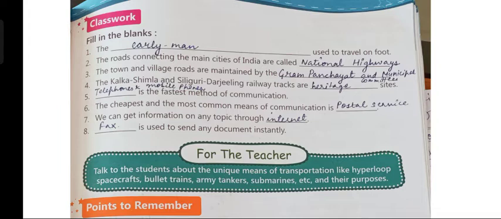Then, the Kalka Shimla and Siliguri Darjeeling railway tracks are heritage sites. Then, fifth, telephone and mobile phones are the fastest method of communication. Then, the cheapest and the most common means of communication is postal service. Then, seventh, we can get information on any topic through the internet. And lastly, fax is used to send any document instantly.